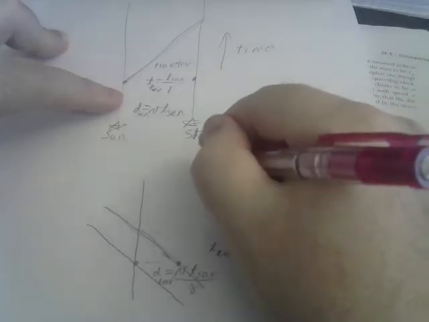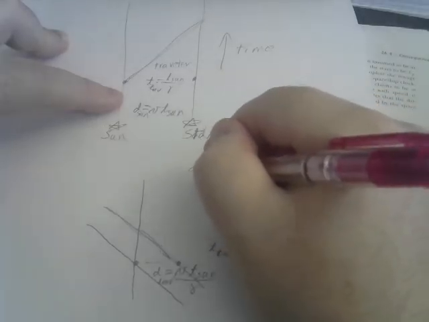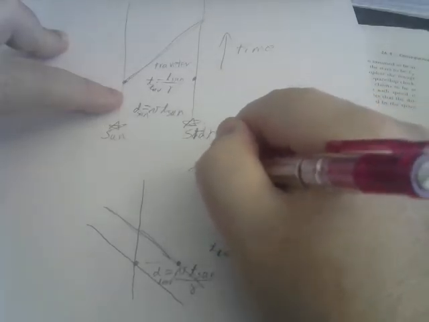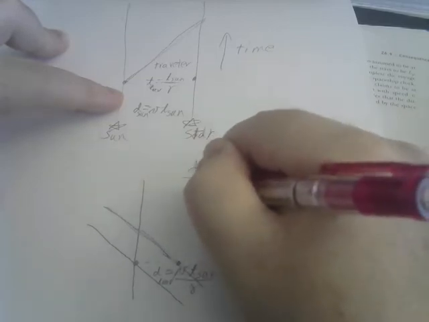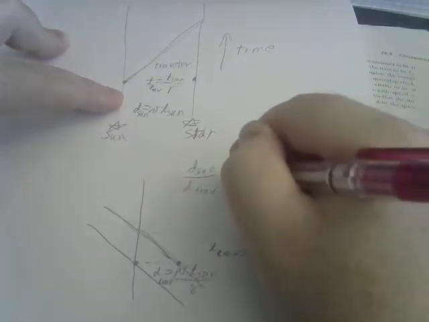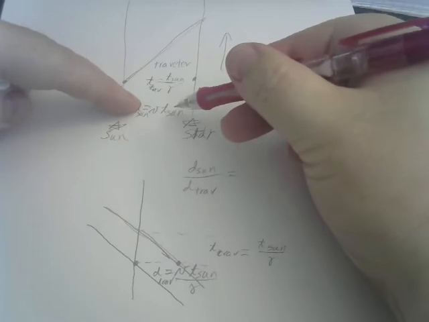Distance for the traveler is v t sun over gamma. So d sun over d traveler equals v t sun divided by v t sun over gamma, which just makes this gamma.